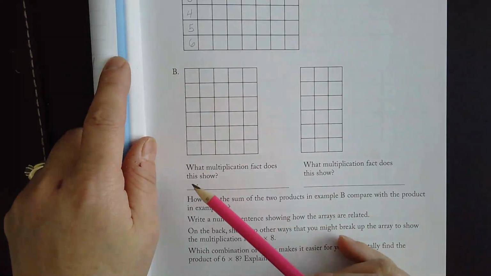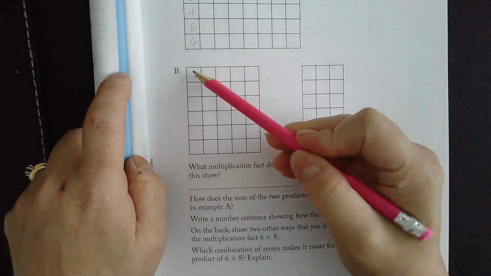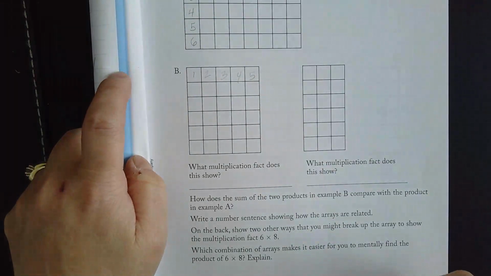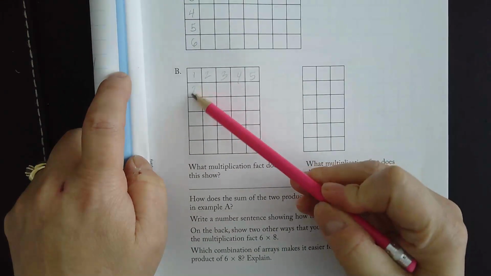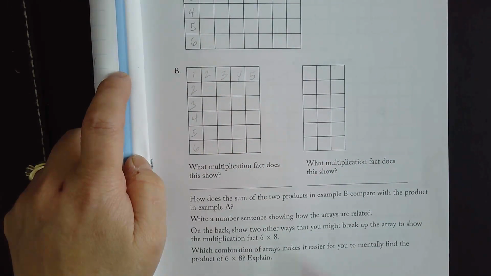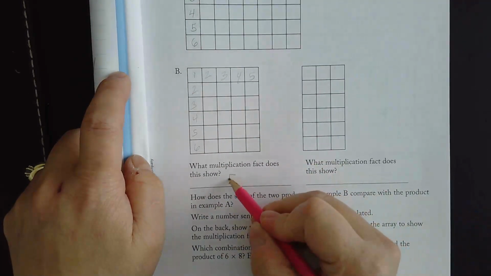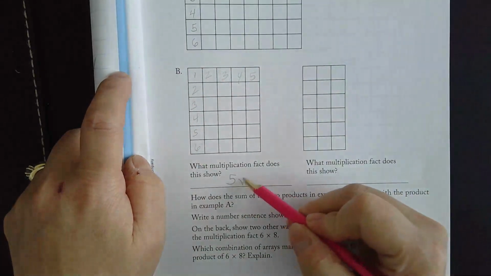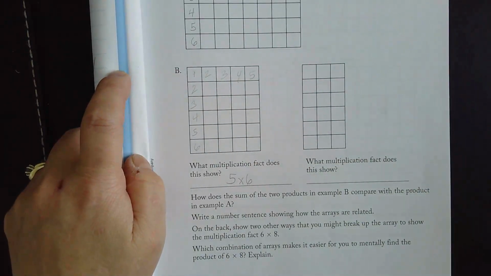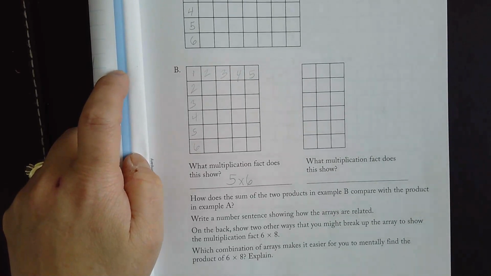And letter B is asking us, what multiplication fact does this show? We're going to use the same strategy. We're going to count across 1, 2, 3, 4, 5. And we're going to count down. We already have them there. 2, 3, 4, 5, and 6. So using that strategy, this multiplication fact is showing 5 times 6, or 6 times 5. Either way, it doesn't matter because of the commutative property. We know that 5 times 6 is equal to 6 times 5.